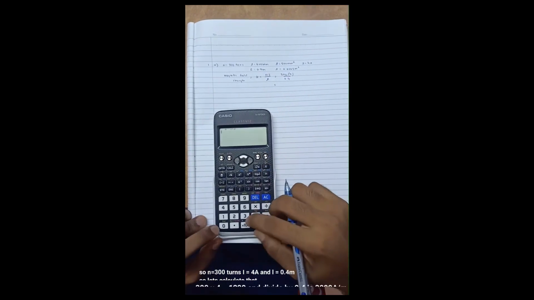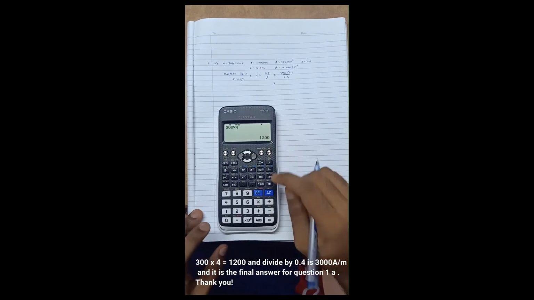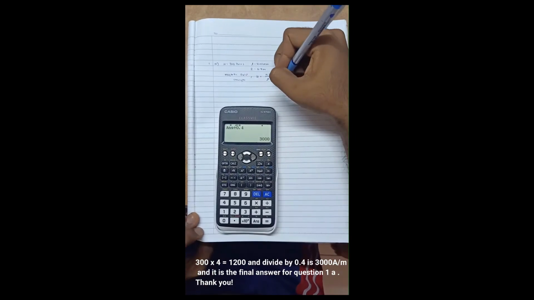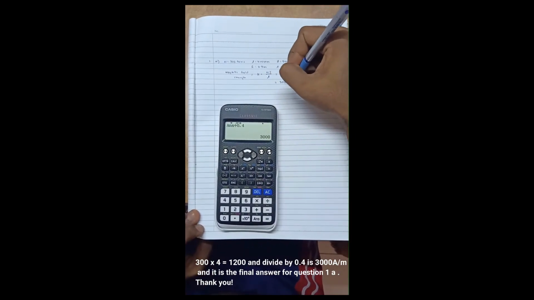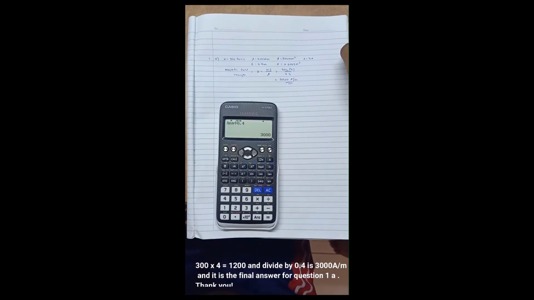So let's calculate that. 300 times 4 is equal to 1200, and divided by 0.4 is 3000 ampere per meter. This is the final answer for question 1a. Thank you.